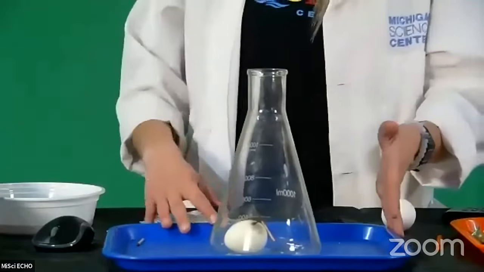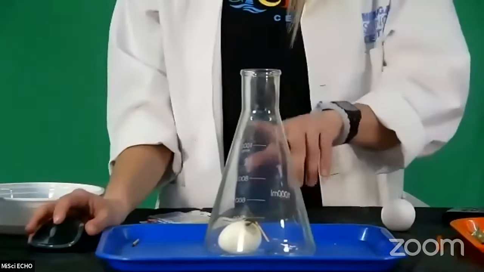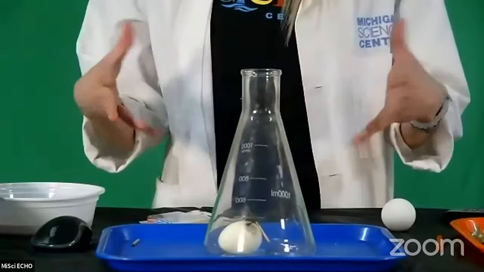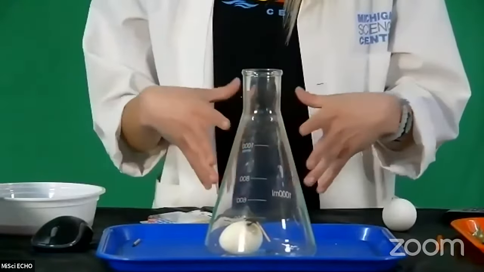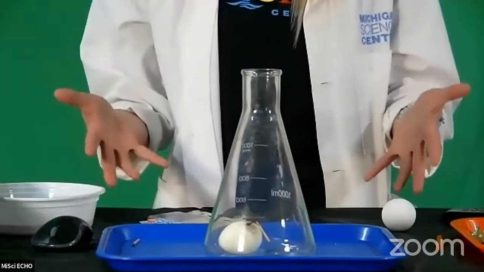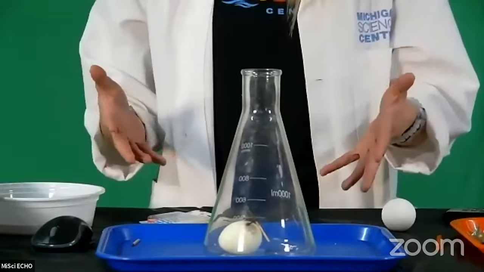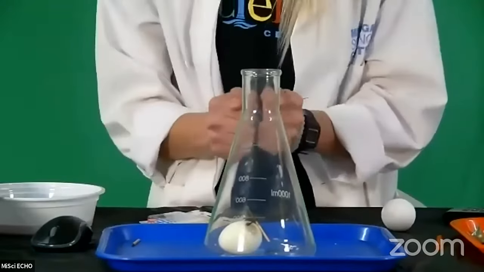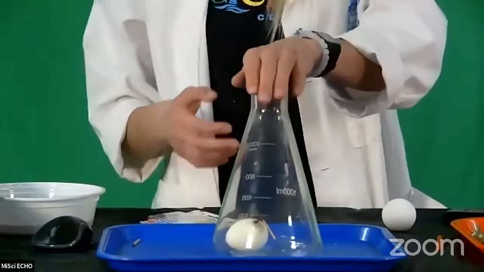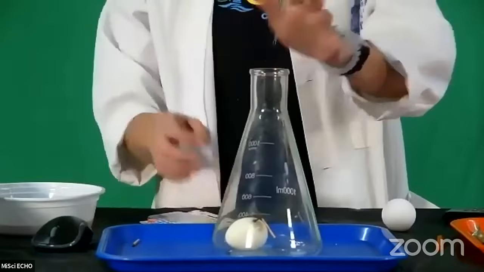All right, so let's talk about what just happened though, right? As we removed the air from inside using our combustion reaction, we also expanded the molecules inside. As that air got warmer, those molecules started to expand, but we also used up some of the oxygen inside the container. Once the air molecules cooled back down, they contract. They take up less space than they originally did, and that area of low pressure was almost like a vacuum, which pulled the egg in.